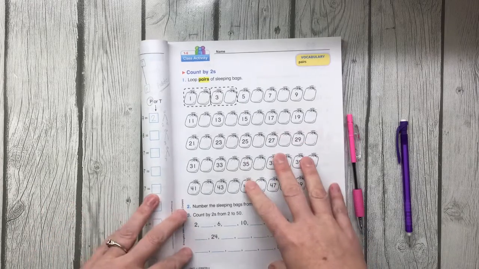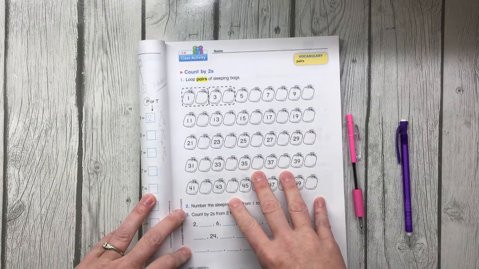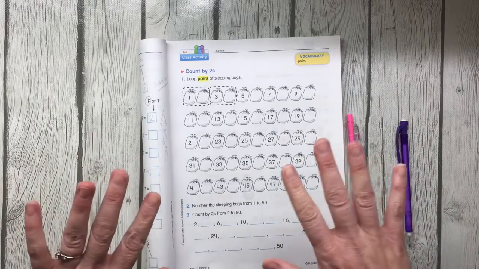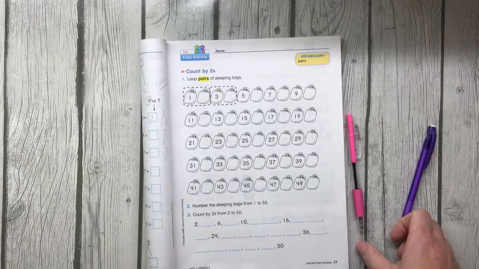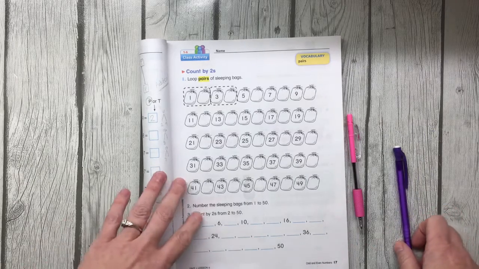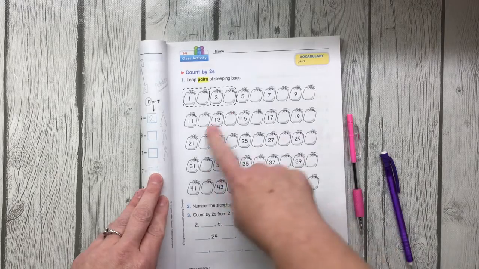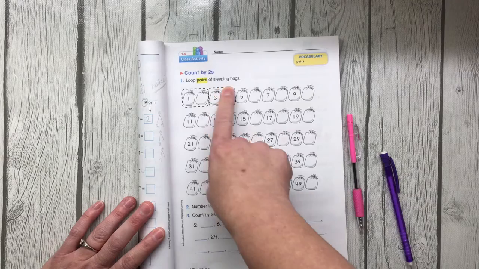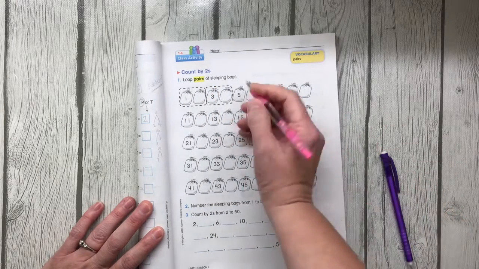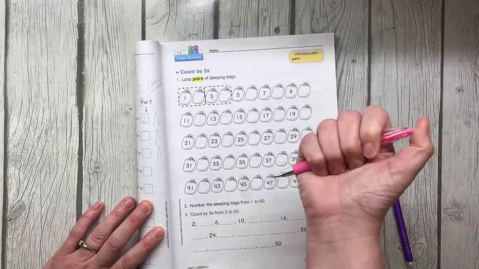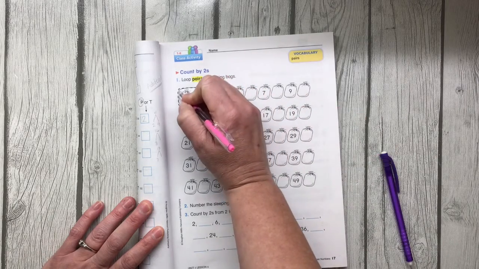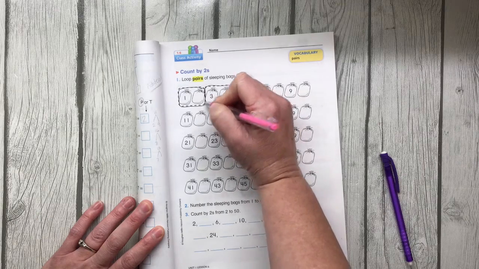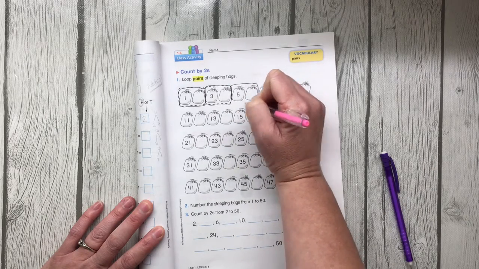I don't know why, but for some reason this math curriculum chose sleeping bags, which I didn't know sleeping bags come in pairs, but whatever, okay? Twins come in pairs. So we're looking at pairs. And so if we look at this page right here, we're going to loop the pairs of sleeping bags. So loop just means that we're going to put a little, it's not a circle, it's kind of like a rectangle with rounded edges. So we're going to go ahead and loop all of these.